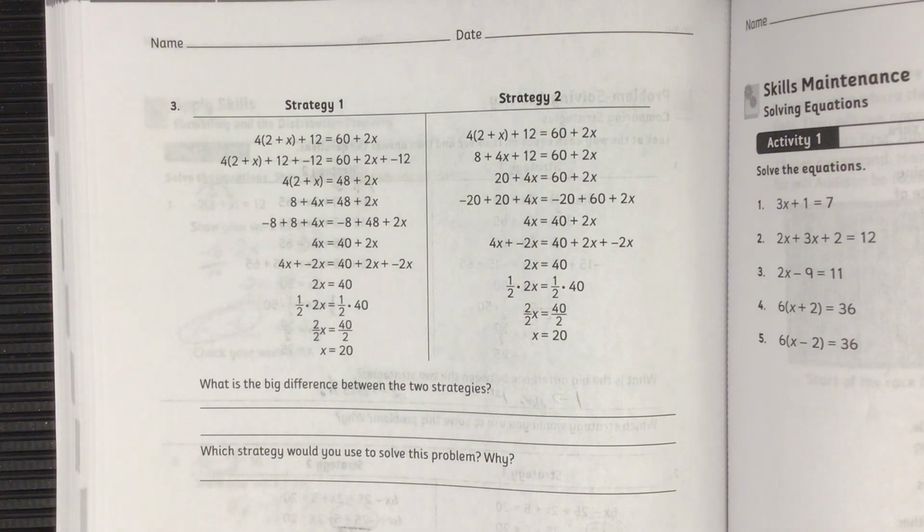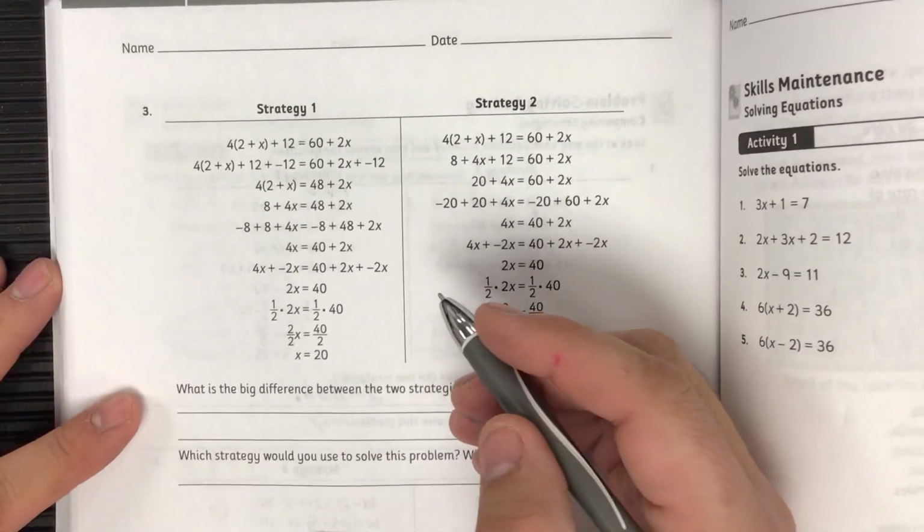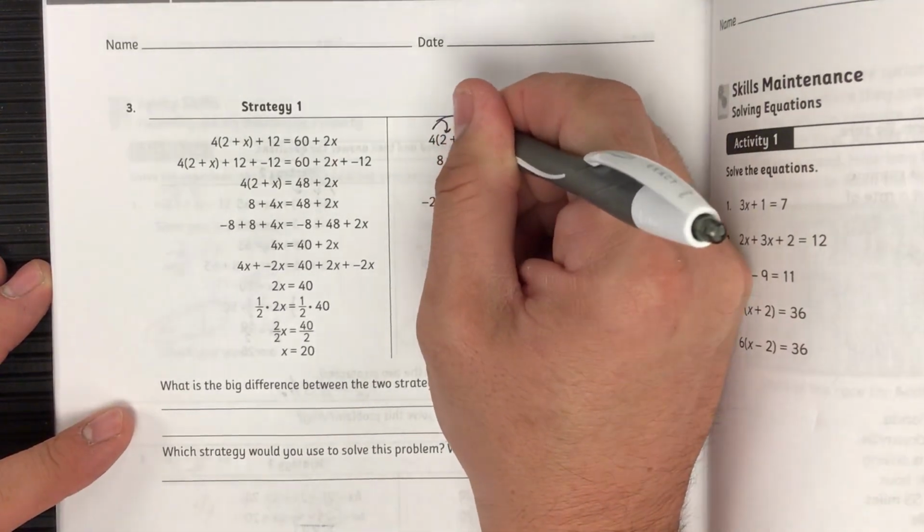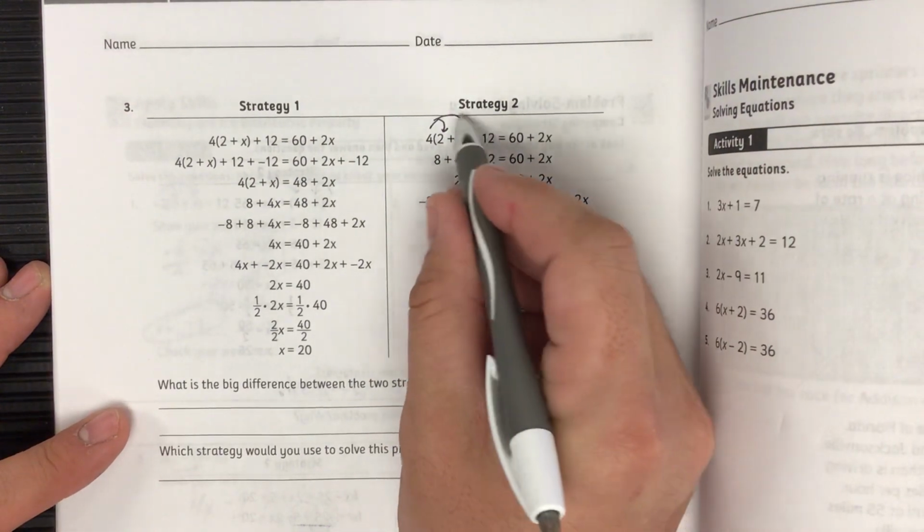See it? Got the second one, but what'd they do on the second one? They distributed it. Yeah, again at the top.